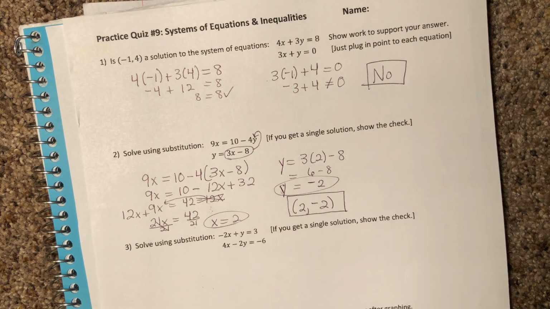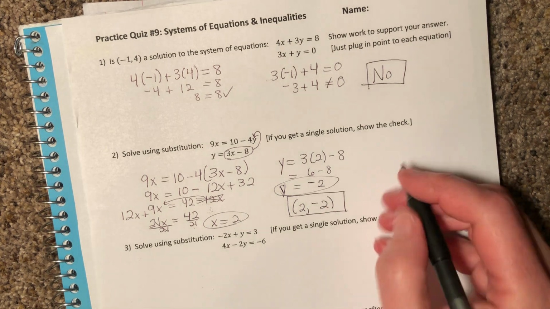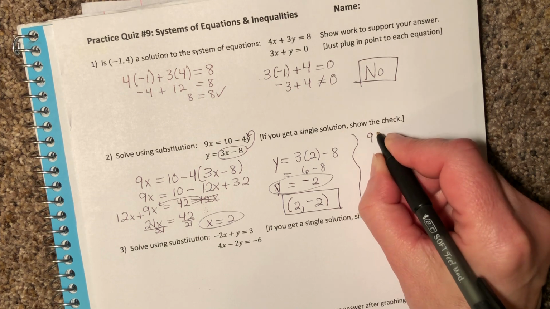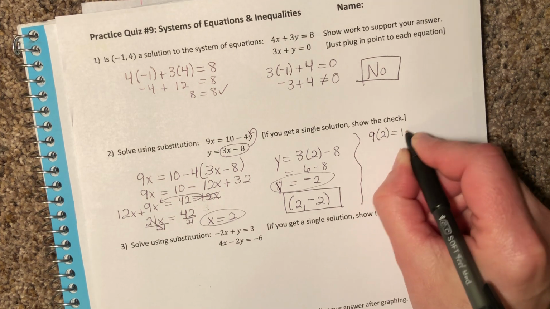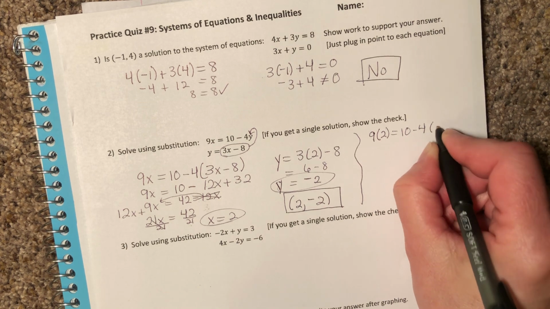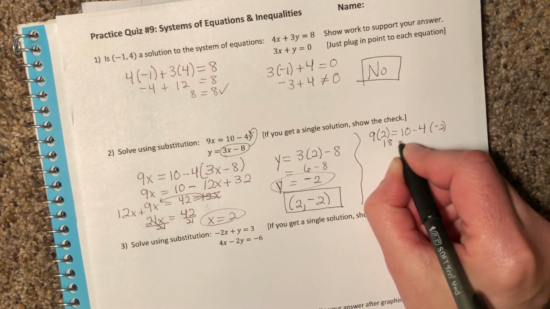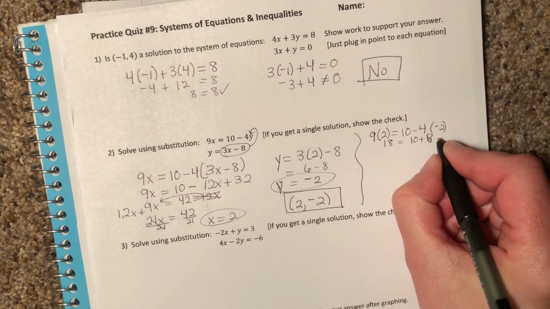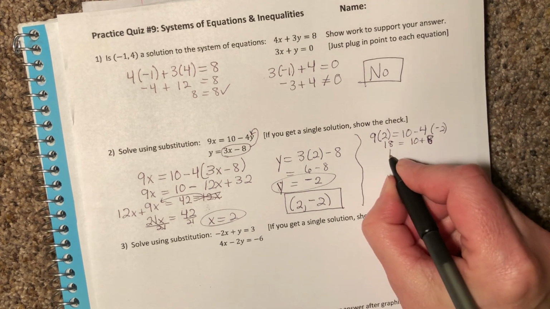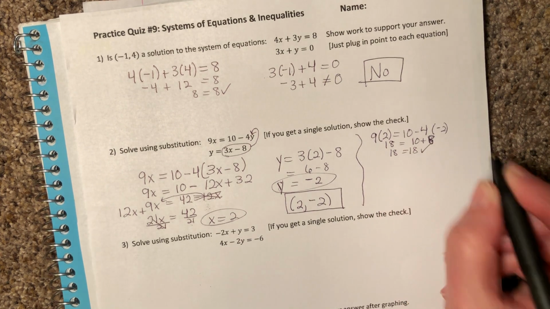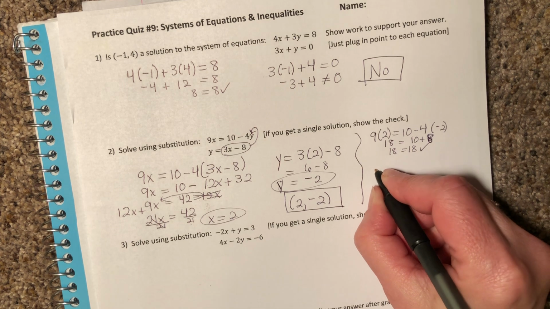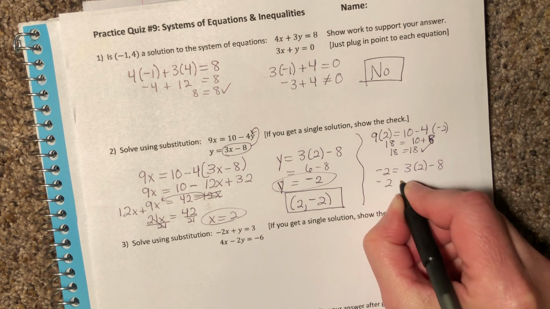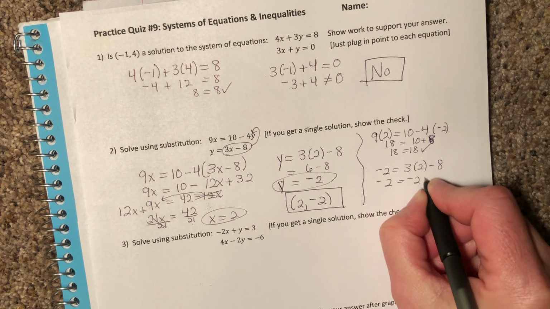All right, so we have a single solution. These two lines intersect. I'm going to show my check here. So plugging into the first equation, 9 times 2 should equal 10 minus 4 times -2. So 18 equals 10 plus 6. Wait a minute, 8. 4 times 2 is 8. 18 equals 18. And in the second equation, -2 equals 3 times 2 minus 8. -2 equals, well, that's 6 minus 8, so that's -2.